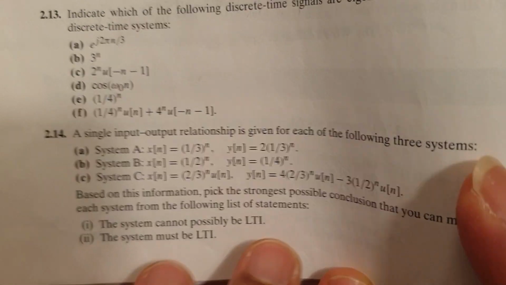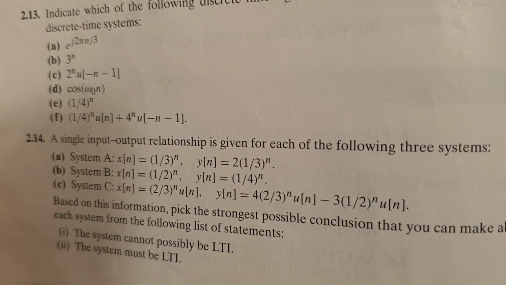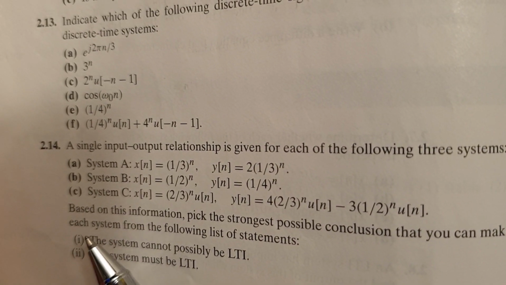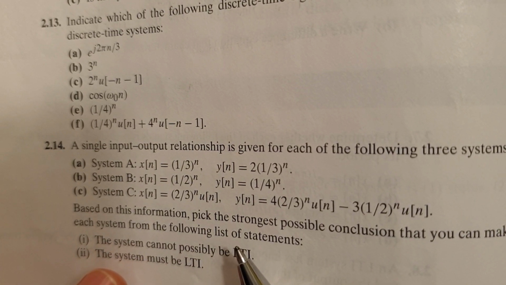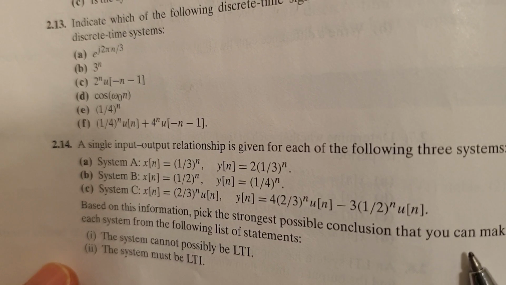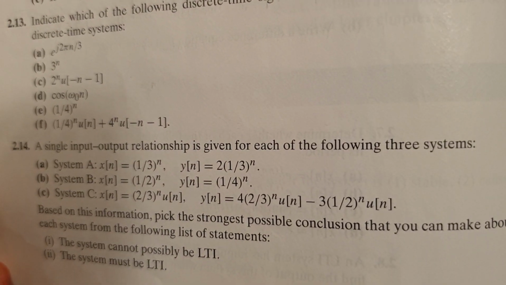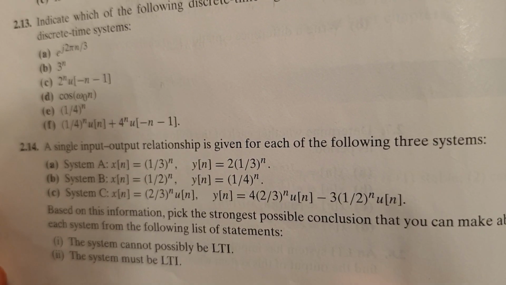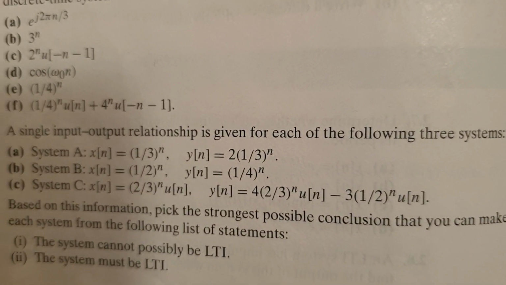And your options are the following. If you identify this exercise in your textbook, it will be easy for you to read. It says, based on this information, pick the strongest possible conclusion that you can make about each system from the following list of statements. So we have these statements.